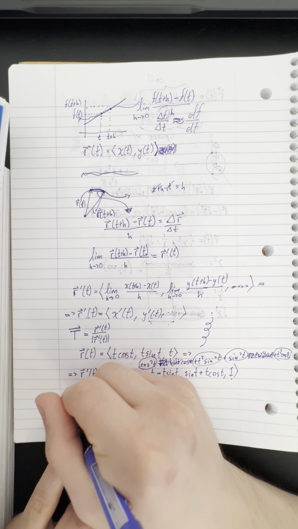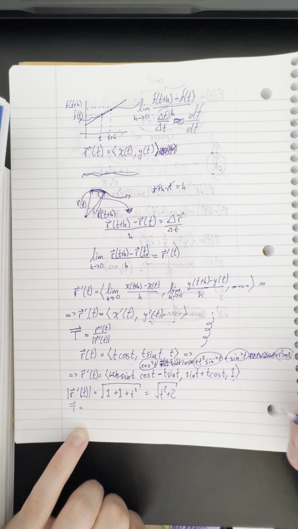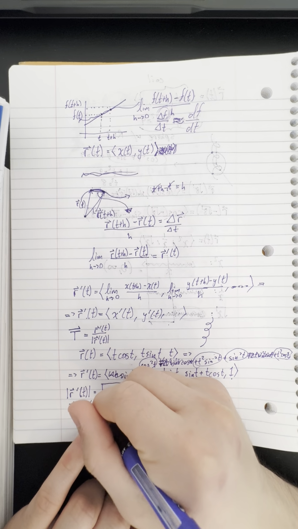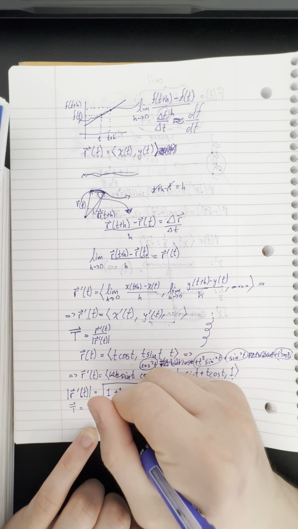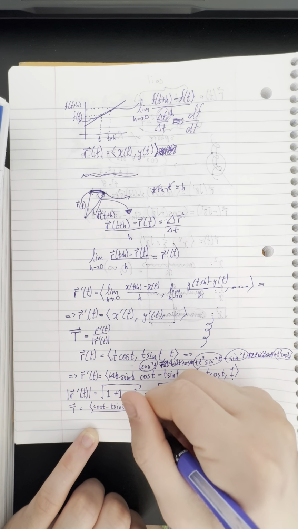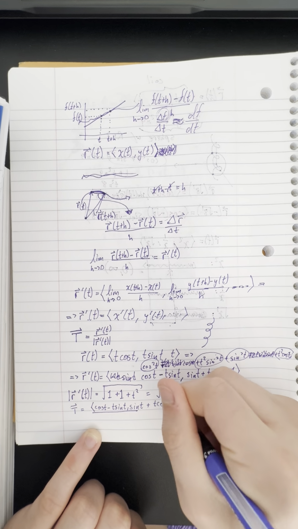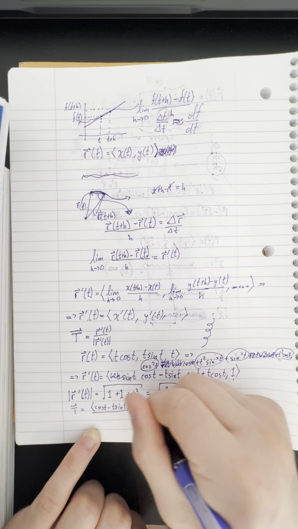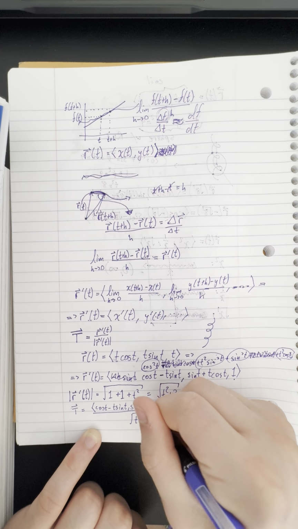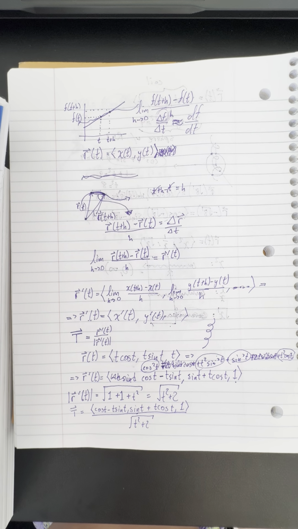So your unit tangent vector is just going to be this guy, cosine t minus t sine t, comma, sine t plus t cosine t, comma 1, all over root t squared plus 2. And then say we wanted this for a certain value of t, then you would just plug that in, and that would be your answer.